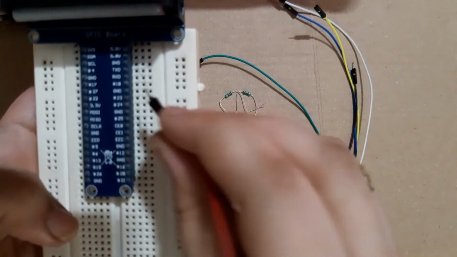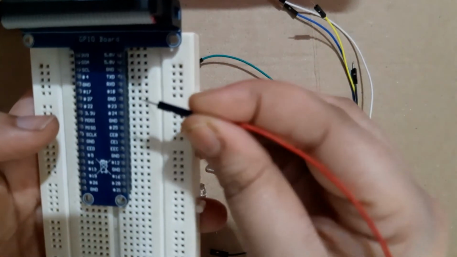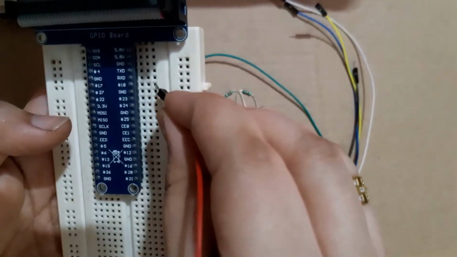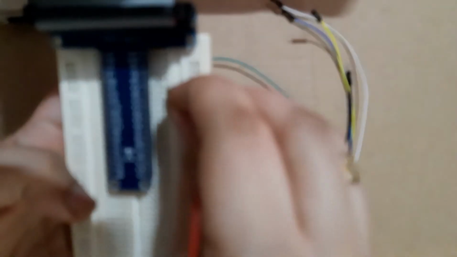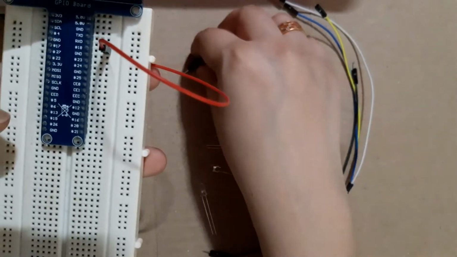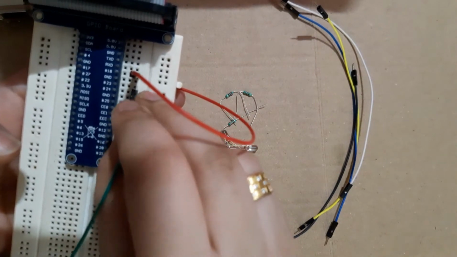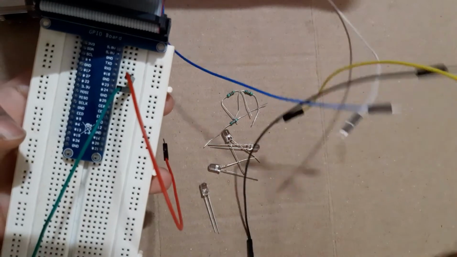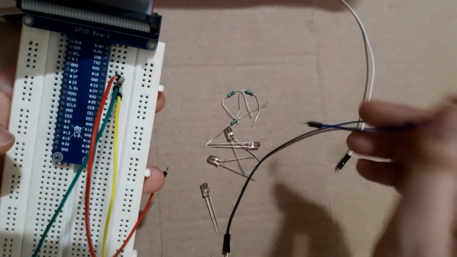So according to the program, we have used pin number 18. So I'll put this jumper wire next to pin number 18. In this vertical line, you can put this jumper wire's one end in any of these holes. So this is the 18 number pin. According to the program, we have used pin number 18, pin number 23, pin number 24, and pin number 25.